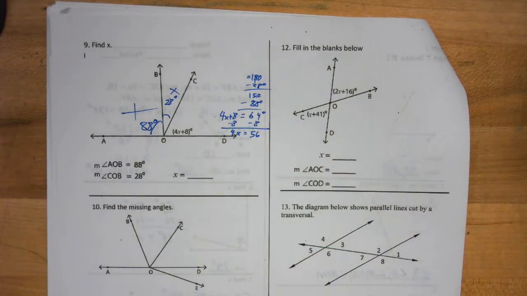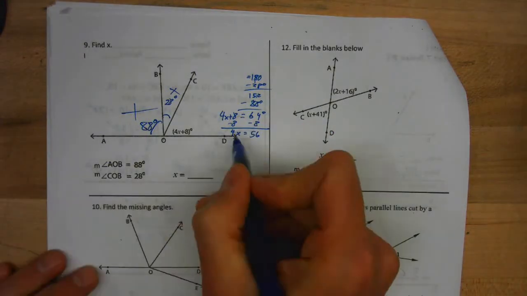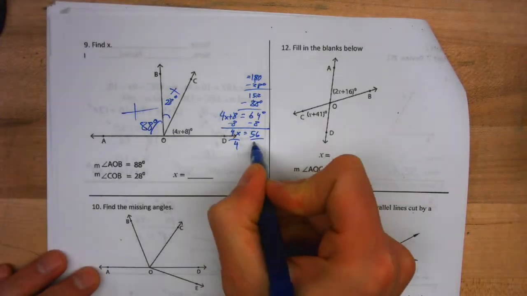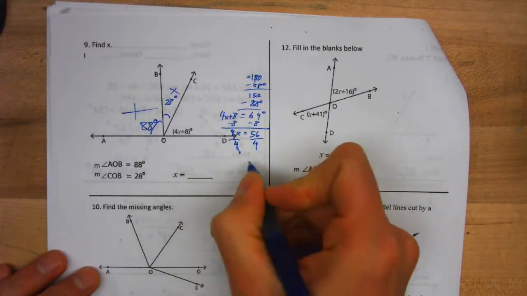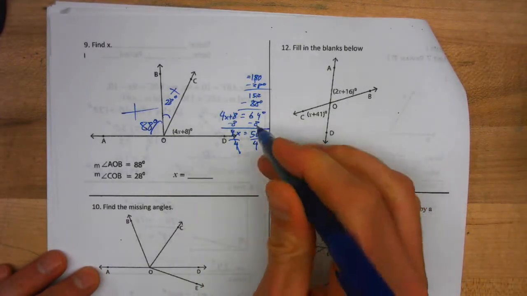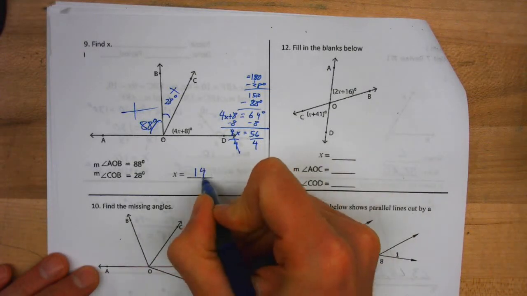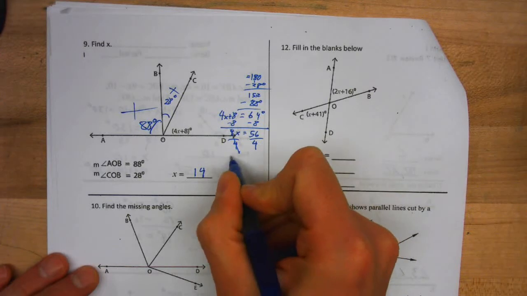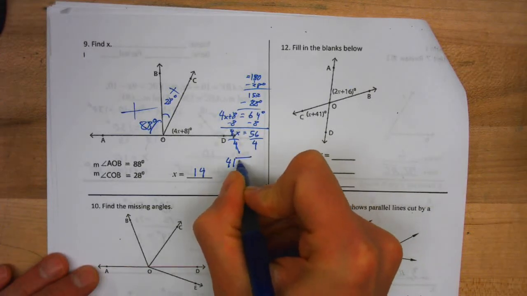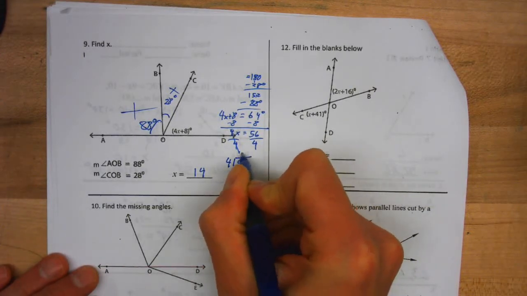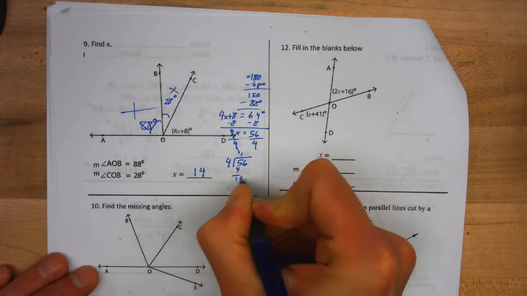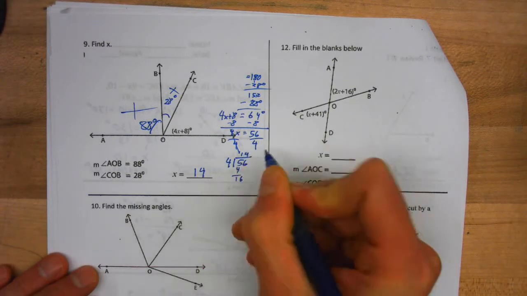Okay, and then divide by 4. And we have 14. So if you weren't able to do that in your head, 4 into 56, 4 goes in one time, 4 into 16 is 4, done deal.